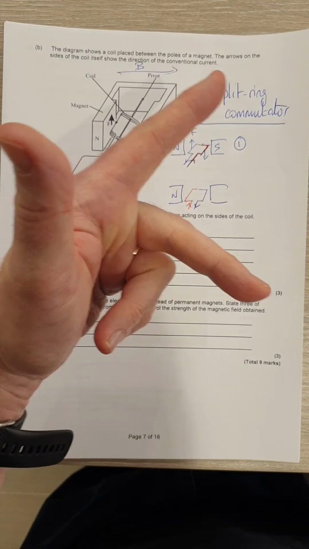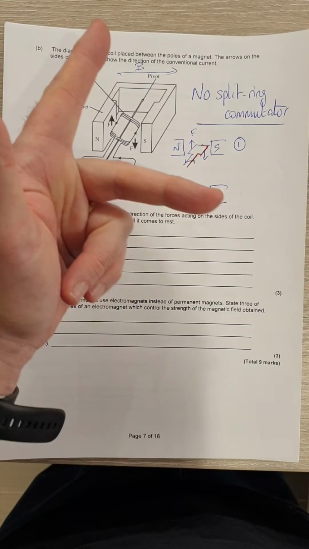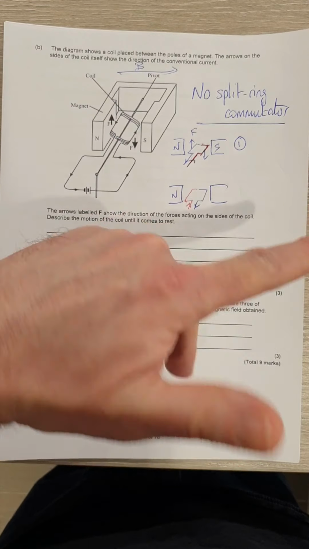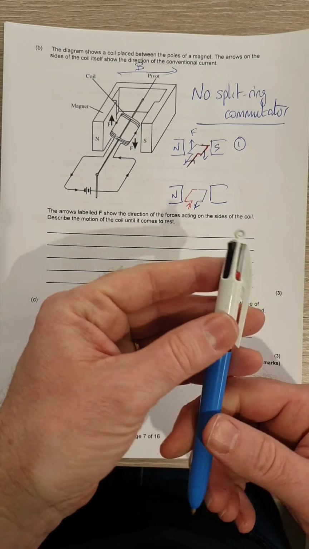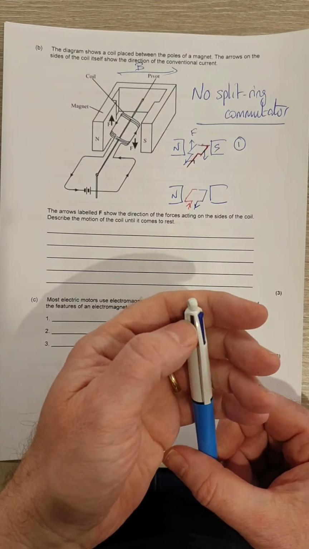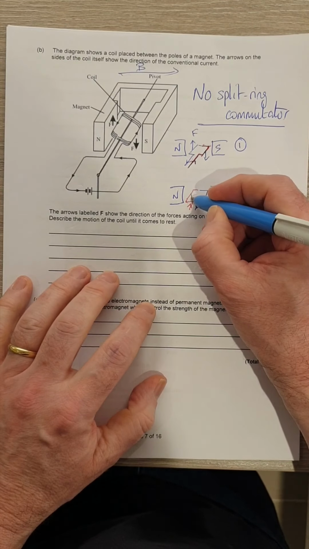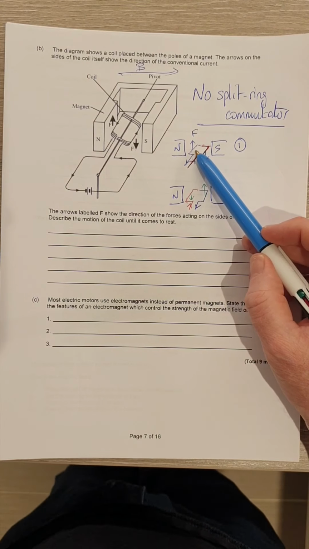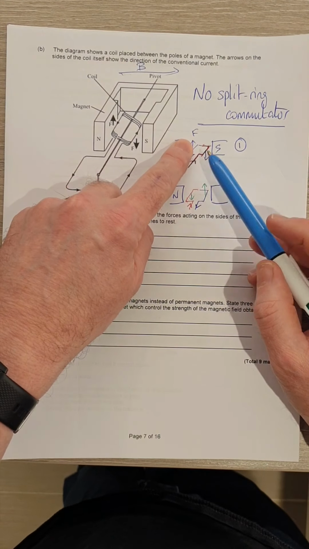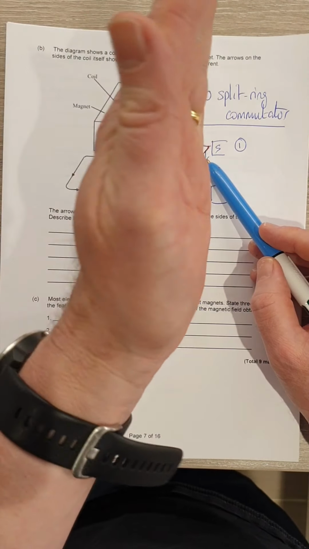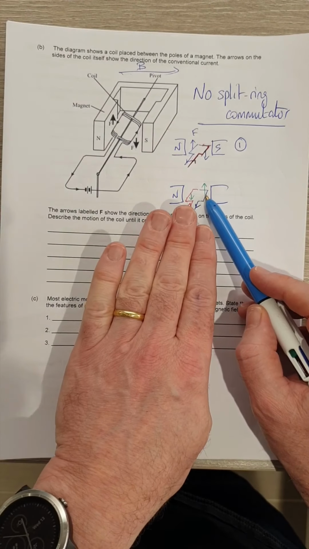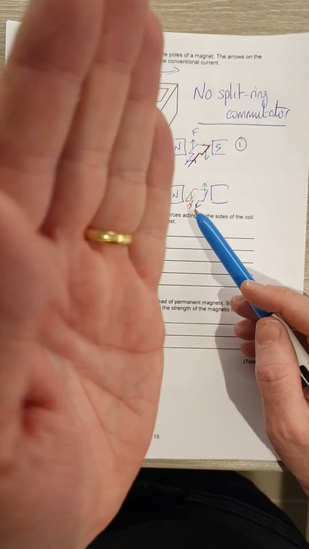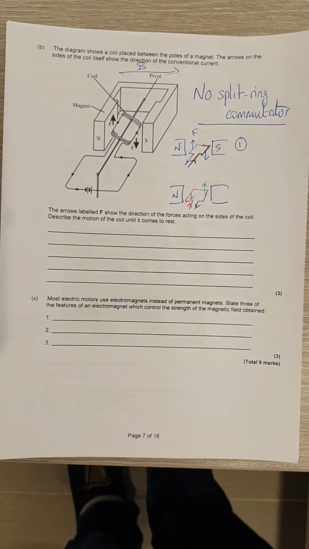So if I now use Fleming's left-hand rule, magnetic field like that, the current's going in, which means the force is now downwards on this side and upwards on this side. So it started off up on the left, down on the right, causing it to rotate clockwise. Now it's up on the right and down on the left, causing it to rotate anti-clockwise.